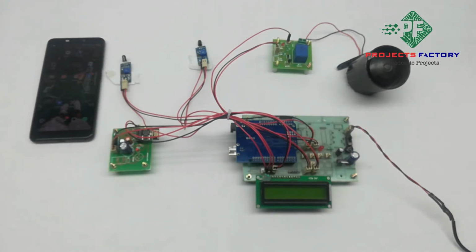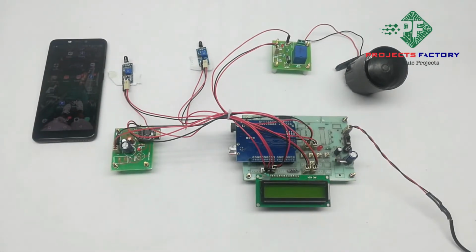Now we can log in to the server application at this URL. Here the URL is projectserver.in, using a username and password. The username is IoT41 and the password is IoT41. We can name it according to our requirement. This URL can be opened on our mobile or laptop.